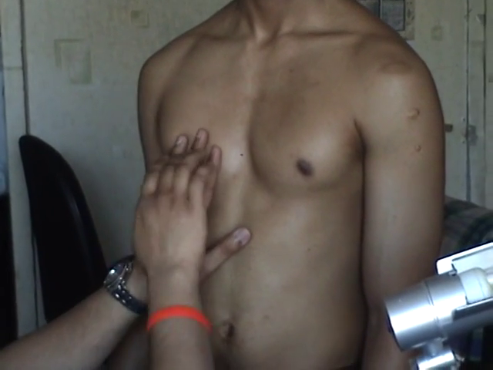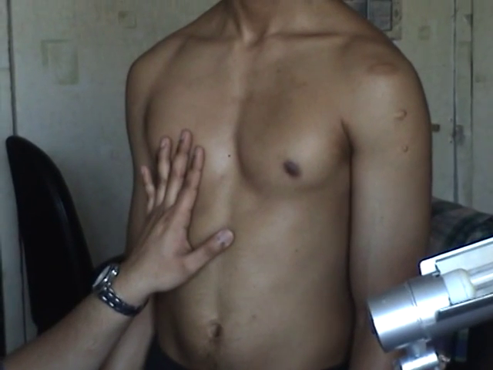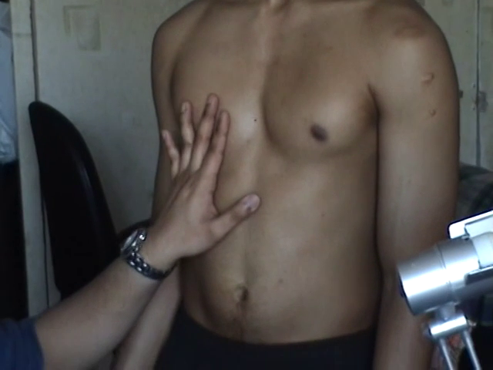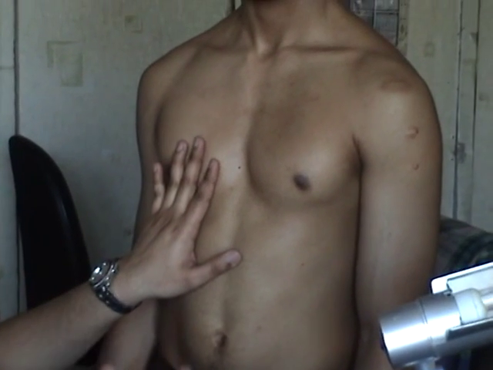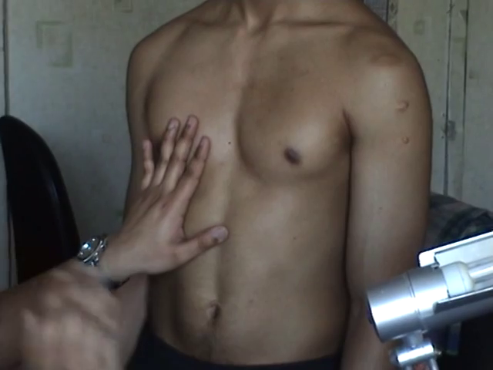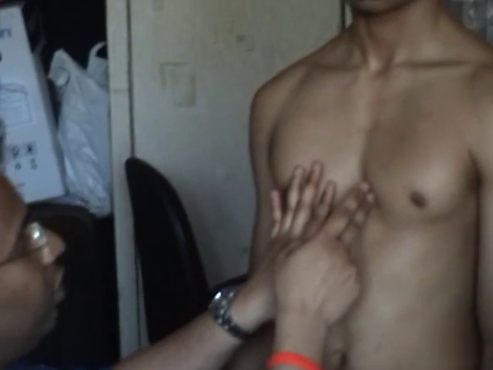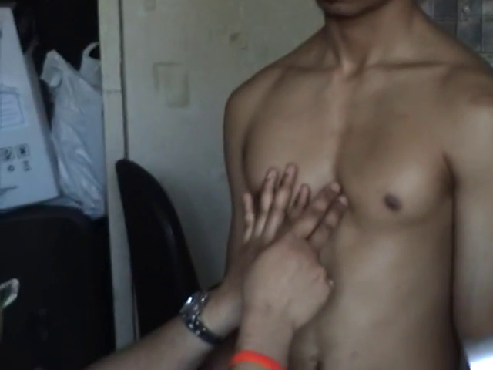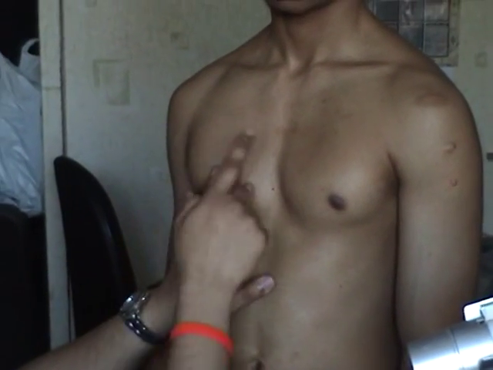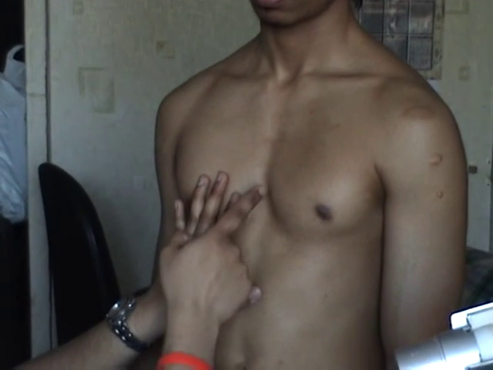Then for the absolute border, it must be soft or hard? Super soft. Of course you can't hear anything, but you know where you must stop? At the left sternal line for your right absolute border. Your right absolute border would be in your left sternal line.